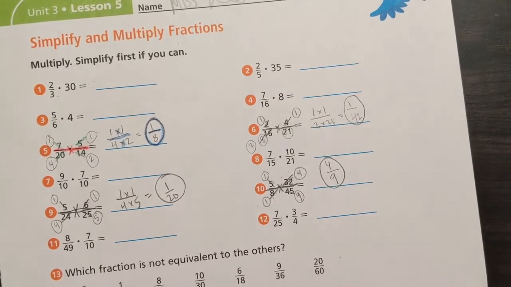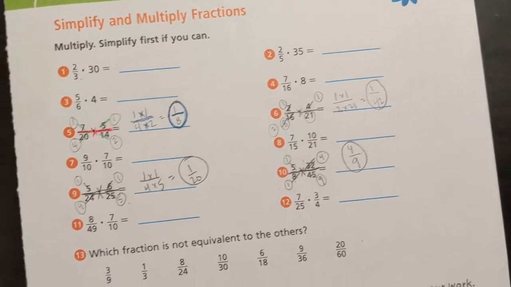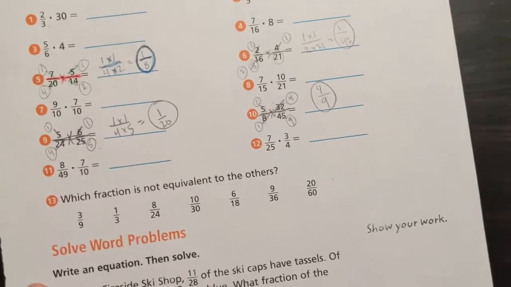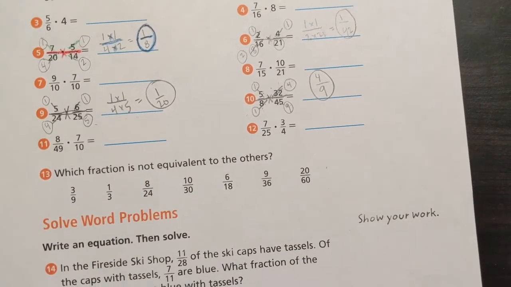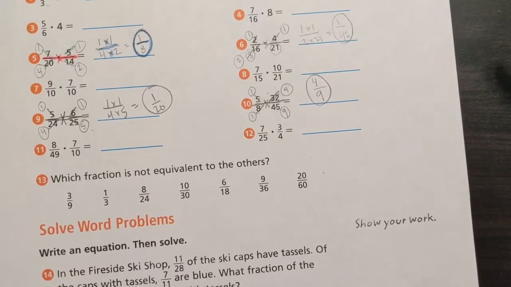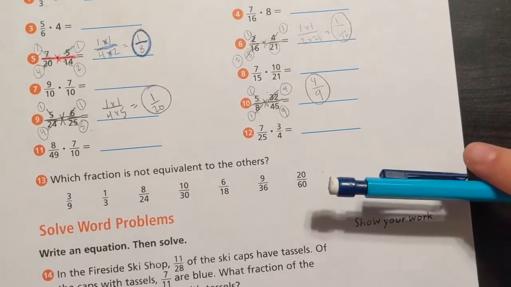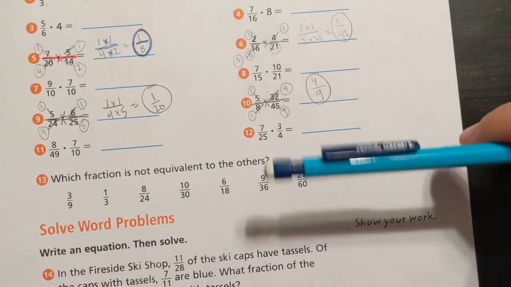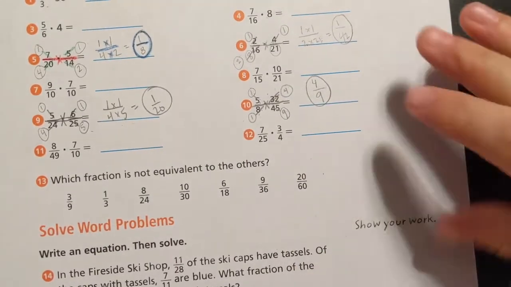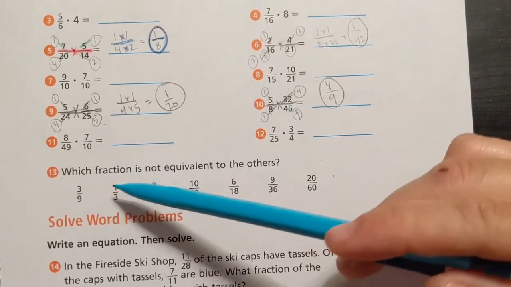I would like to skip numbers 11 and 12 and move right along to number 13. It says, which fraction is not equivalent to the others? Guess how you're going to figure this out? You're going to have to simplify every single one of them to find out which ones of them break down to the same basic fraction. Okay? Is there one of these that you cannot simplify right now?